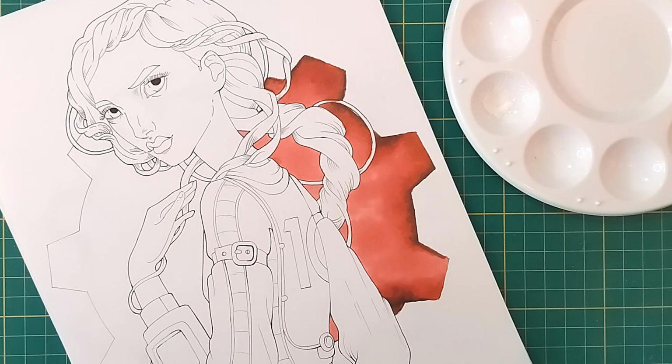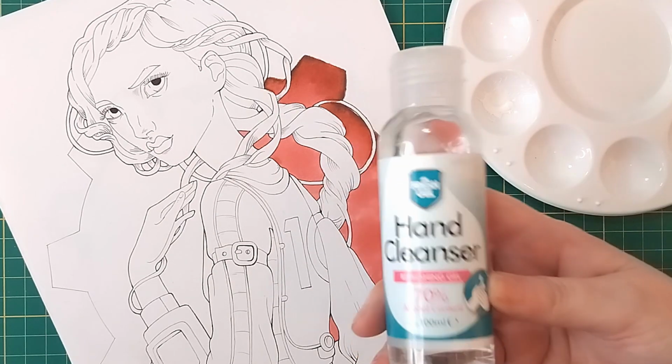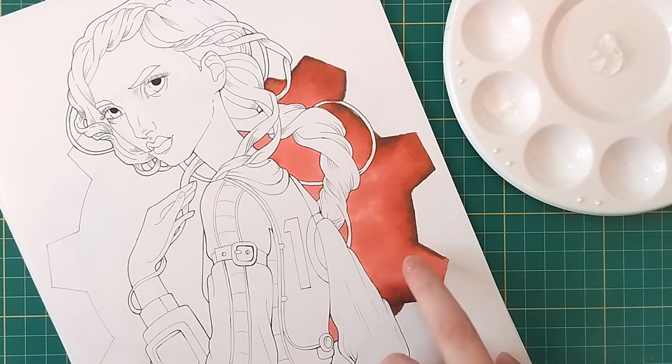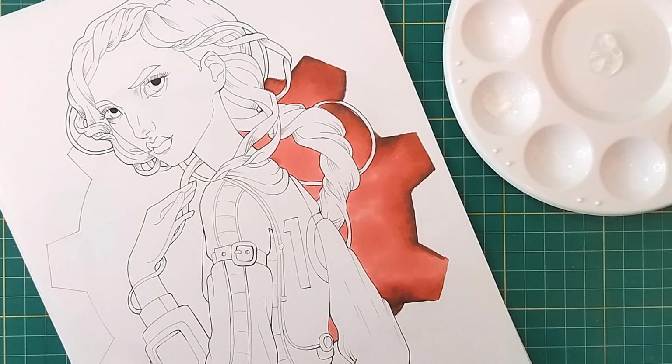So what I thought I'd do now is go in with the hand cleanser, the hand sanitizer, which, because it's alcohol based, it seems to lift off the alcohol ink and it makes a nice texture, which I have used before to maybe show leather or other textures such as that, or maybe just as a nice texture you can use in the background. It does tend to maybe make your colours spread out over the edge a little bit, so hopefully we won't have that happening too much.